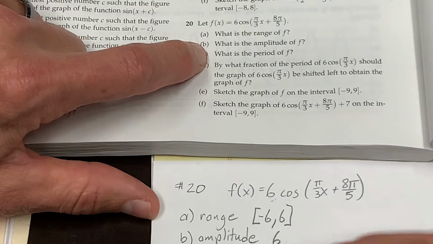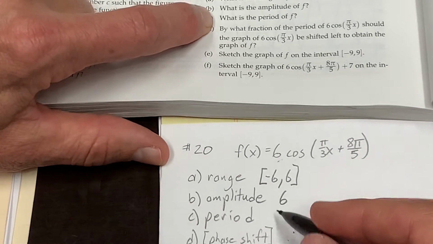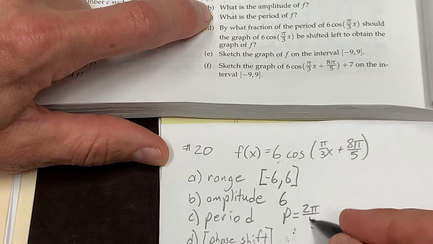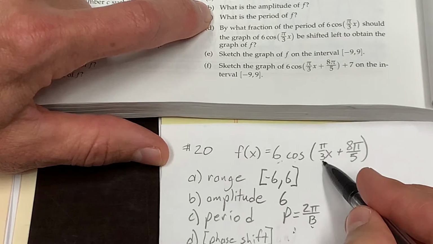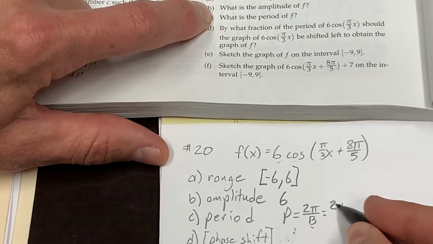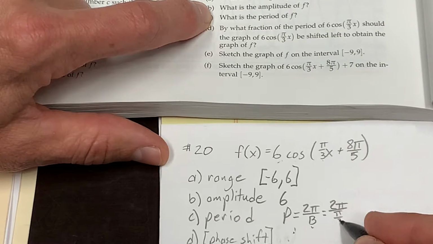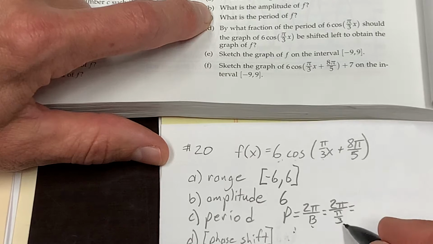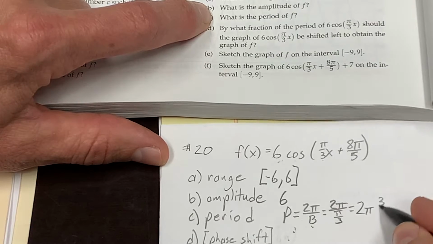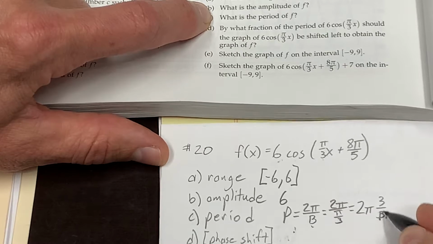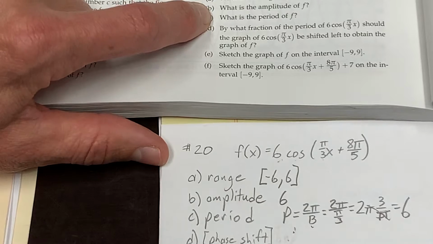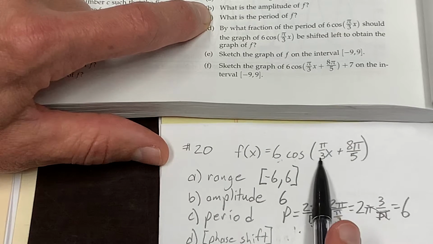What's the period? You remember that the period is P equals 2 pi divided by b, where b is this piece out in front here. So this is really 2 pi divided by pi over 3. If you need to divide by a fraction, probably the simplest way is to invert and multiply. Oops, that should be a pi. The pi's cancel, and you get a period of 6. So this is going to actually stretch it out.